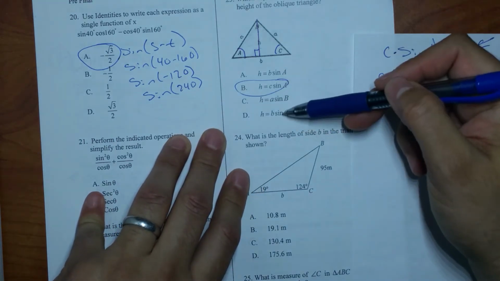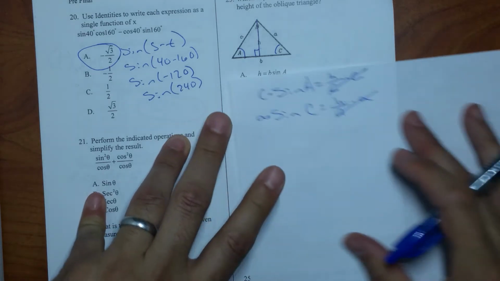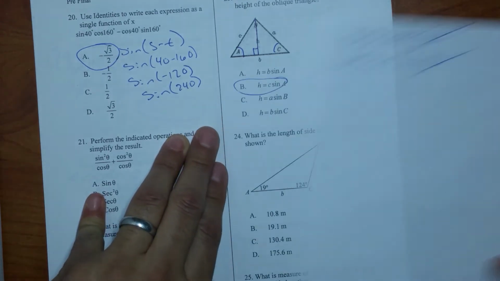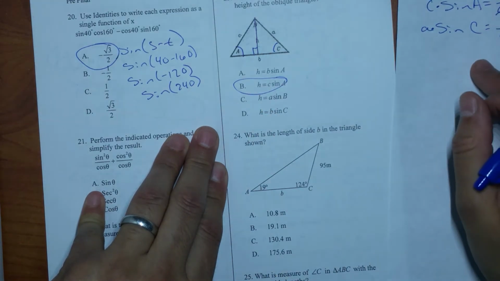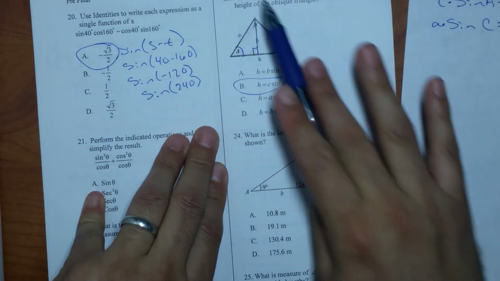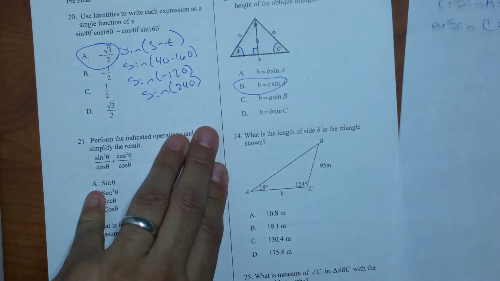It's not one of my choices. So it's possible to have correct answers, but not be on here. So you're just looking for the one that matches it. So which expression can be used to find it? So it's going to be B there.